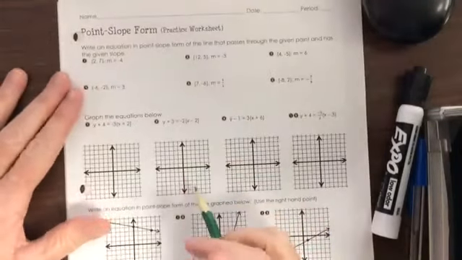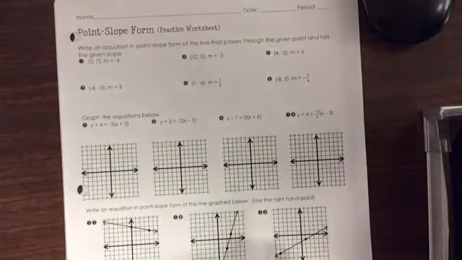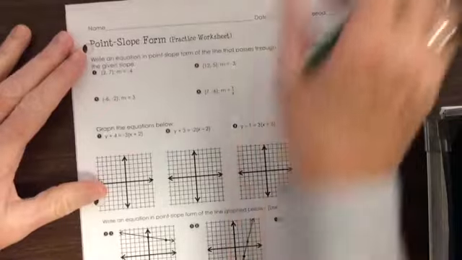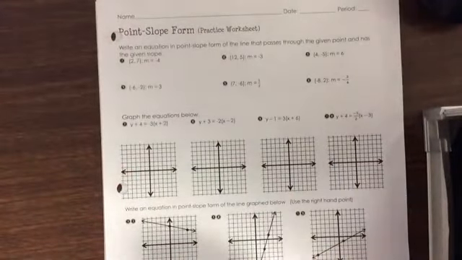Hey guys, this is the correction video for the point slope form practice worksheet. Take off 5 points for each missed question, and hopefully you don't miss any.